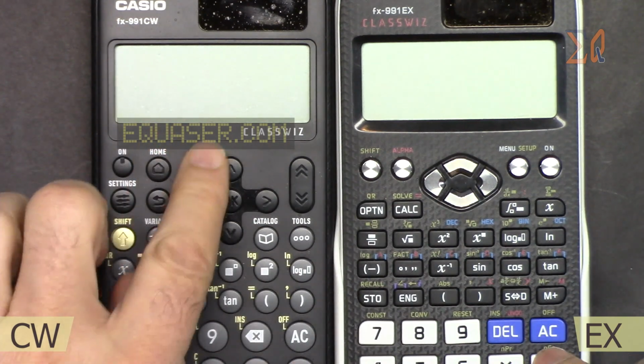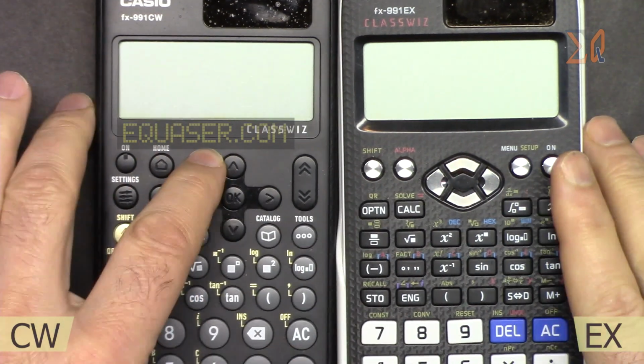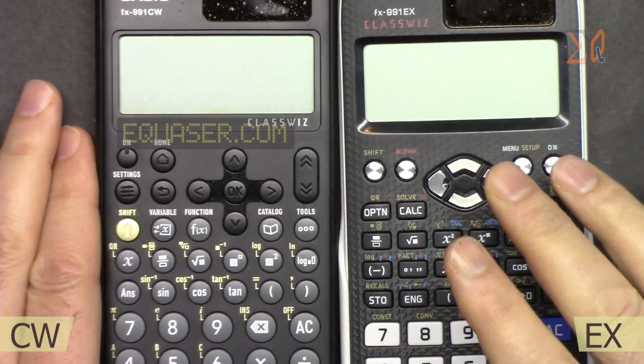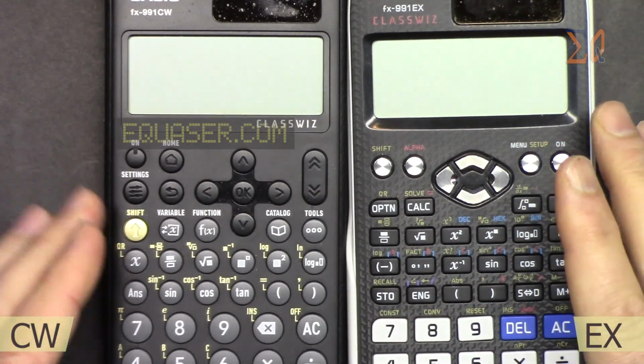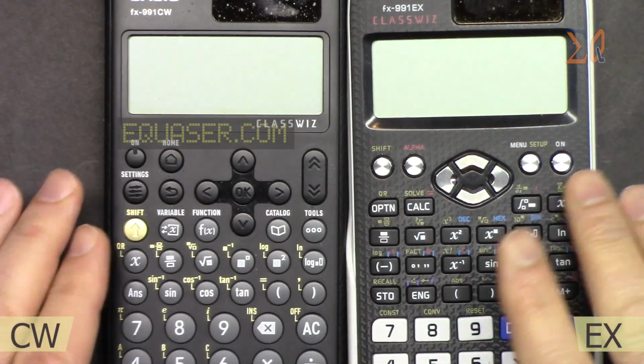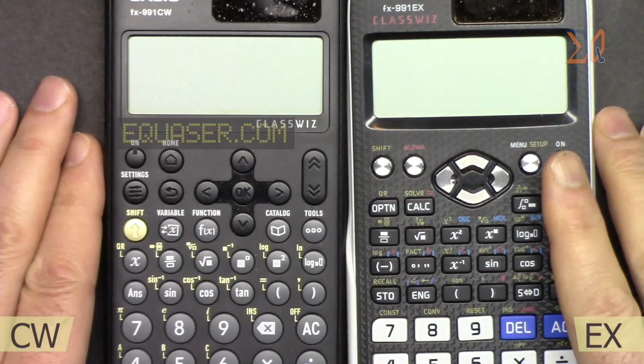I purchased this calculator from eBay India. The calculator has been released in East Asia. At the moment, as of March 2023, this is not available in USA, in Canada, and in Europe yet.